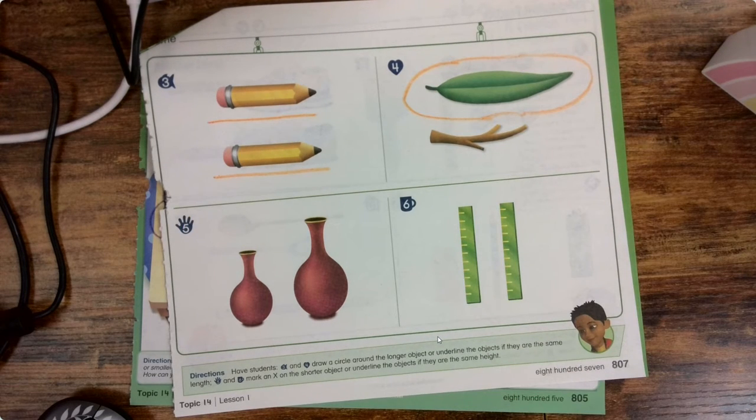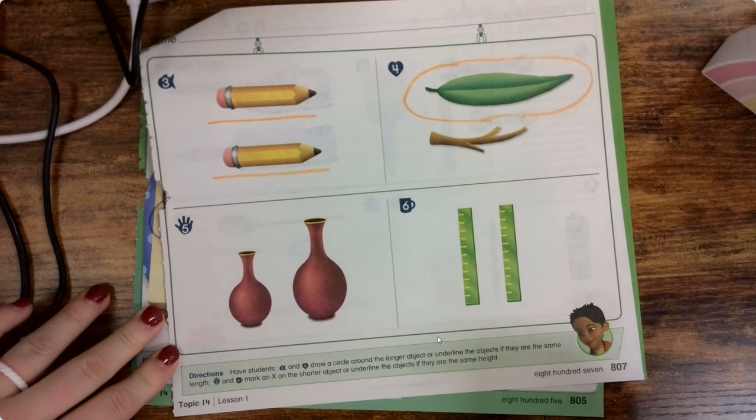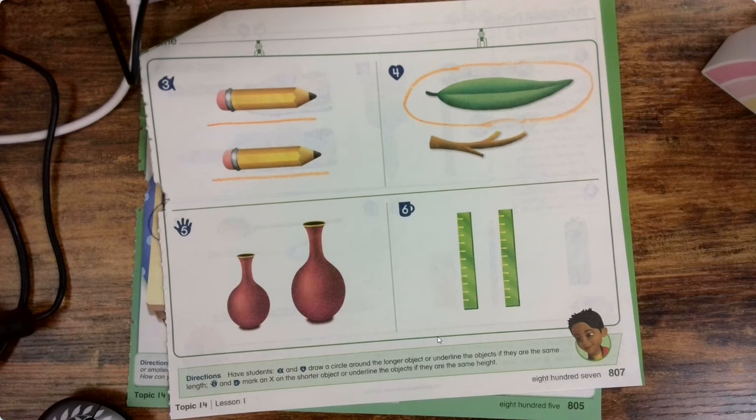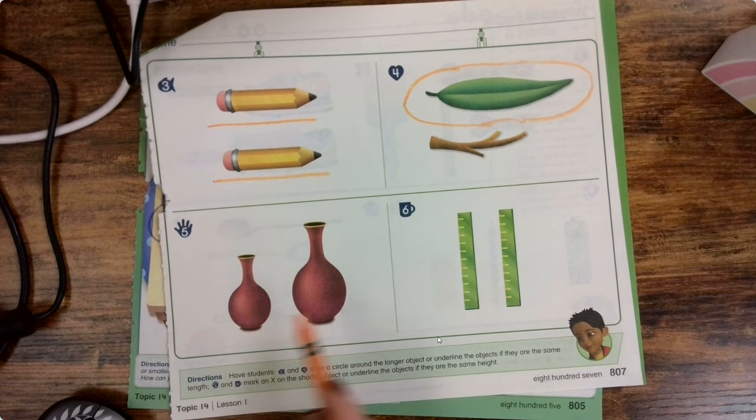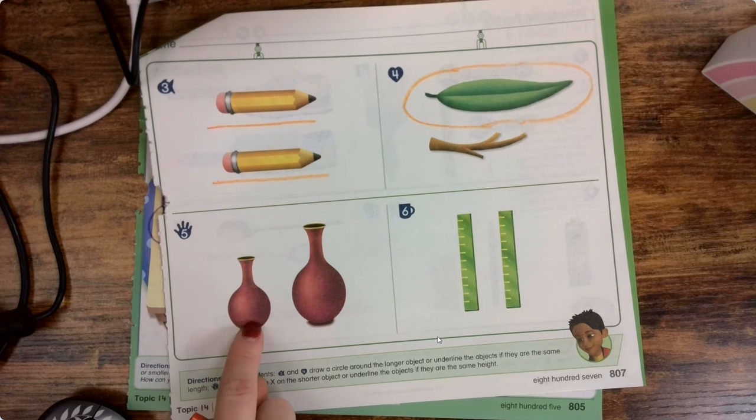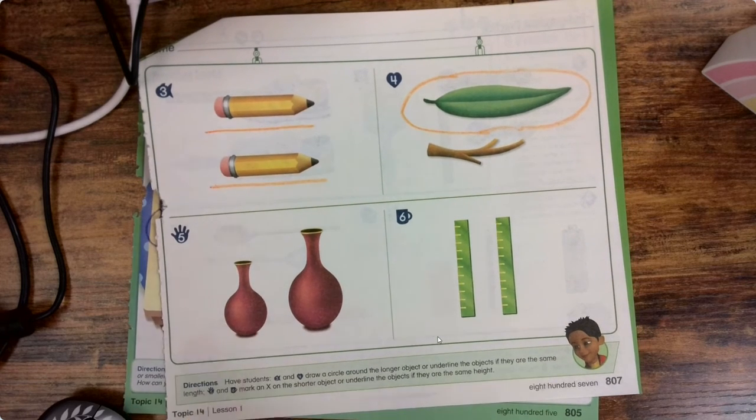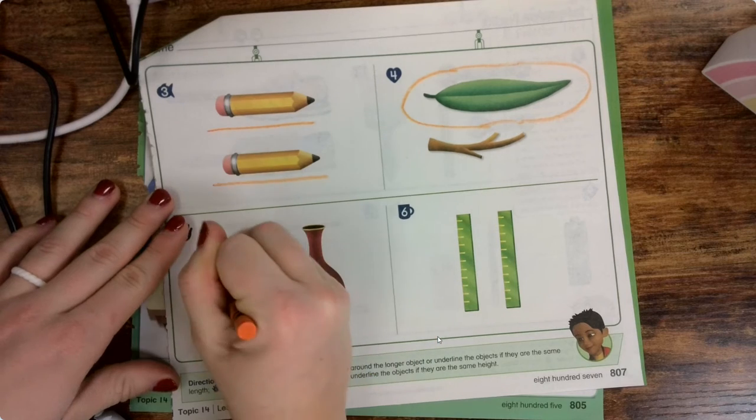All right, on number 5, a high five. We're going to mark an X on the shorter object or underline the objects if they are the same height. I'm going to mark an X on the shorter. So shorter means the littler of the two. So I've got one here and one here. Can you point to the one that you think might be shorter? If you pointed on this one, kiss your brain. Nice job. Go ahead and mark an X on that base.